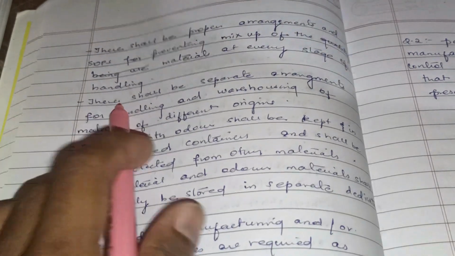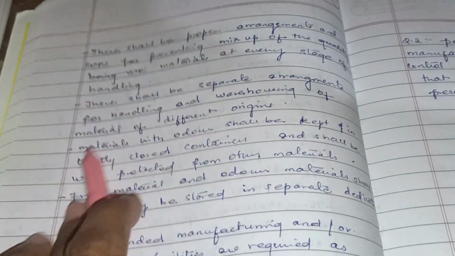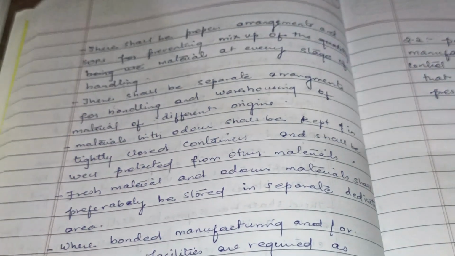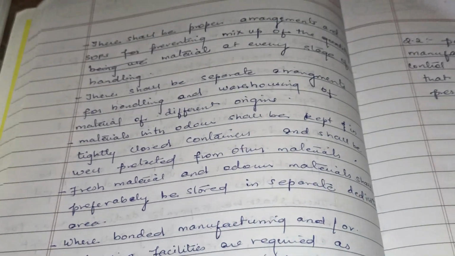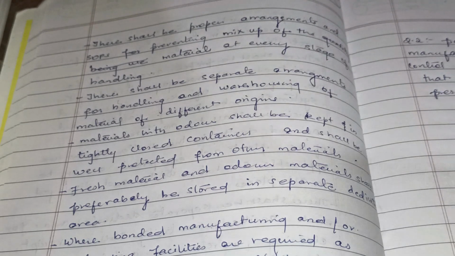There shall be a separate arrangement for handling and warehousing of materials of different origin. Suppose a plant origin drug has been prepared and an animal origin drug has been prepared, so these two drugs will be prepared in different sections.